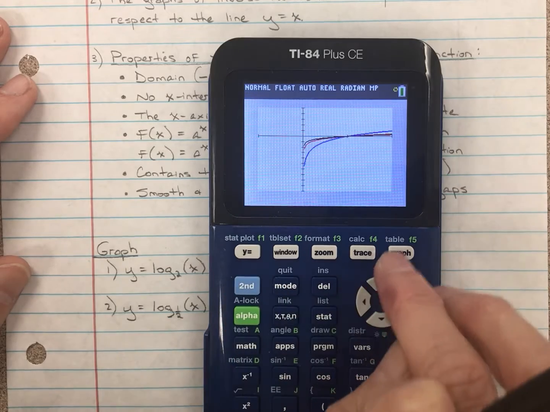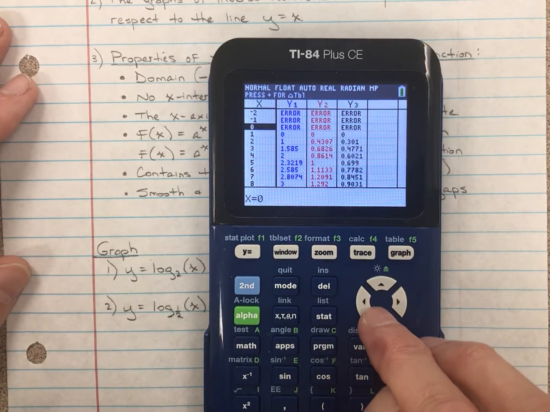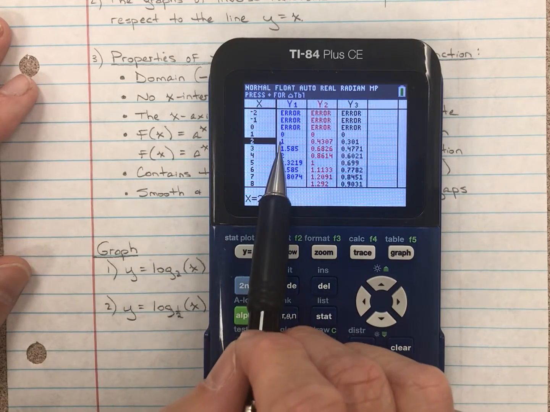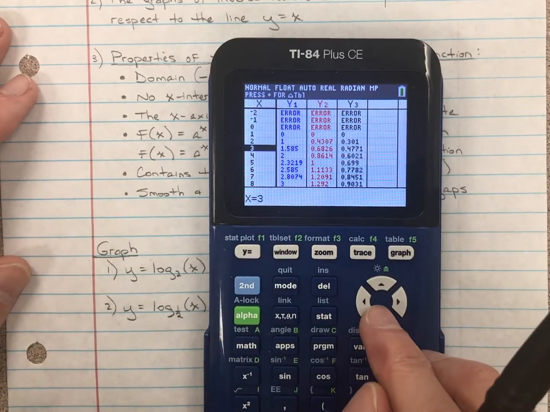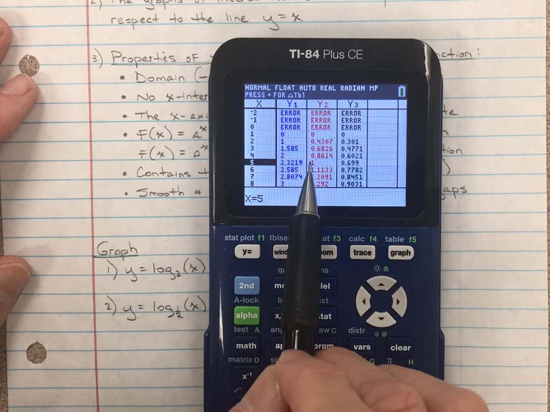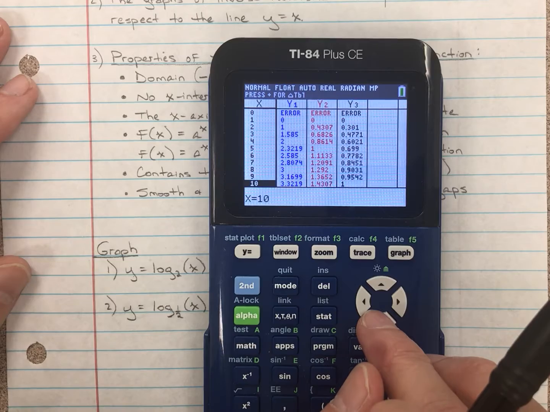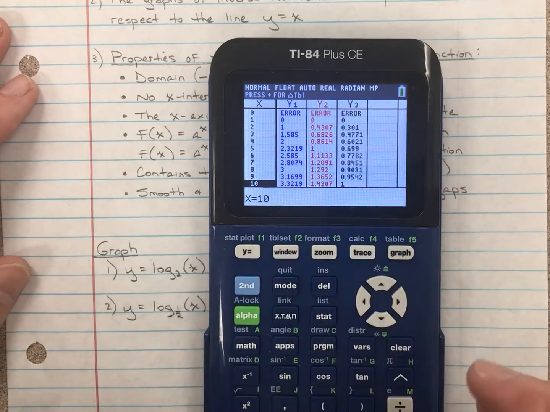And if we go into the table, I'll go second table. If we look at the first one, remember it was base 2. Well, the point (2, 1) is here. If we look at the base 5, which was y2, (5, 1) is here. And if we look at base 10, which was y3, here's (10, 1).